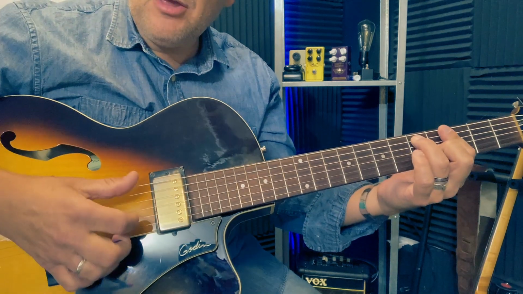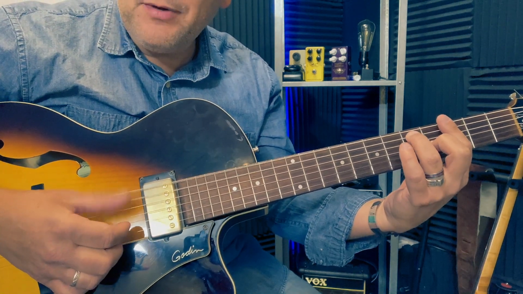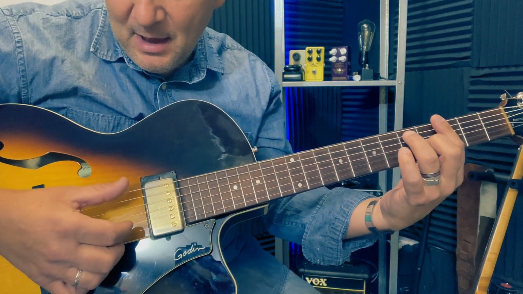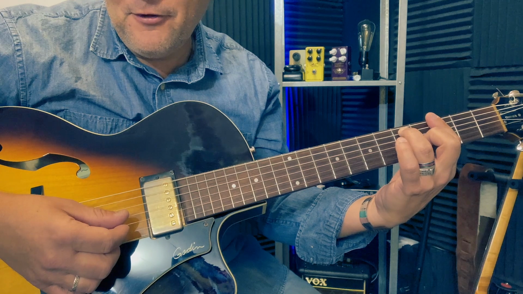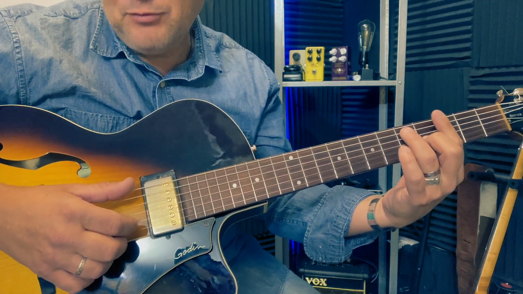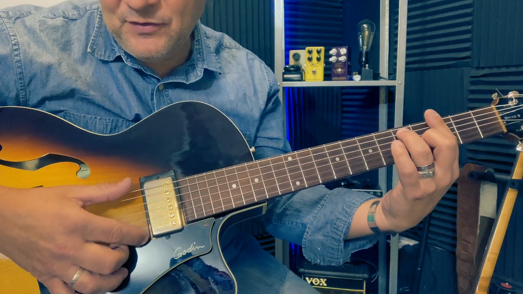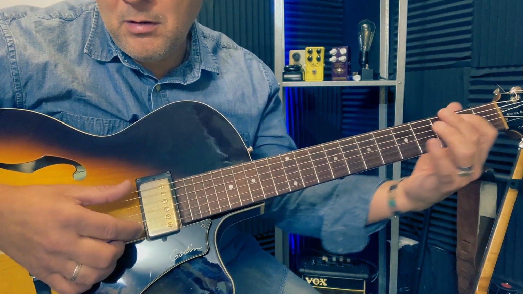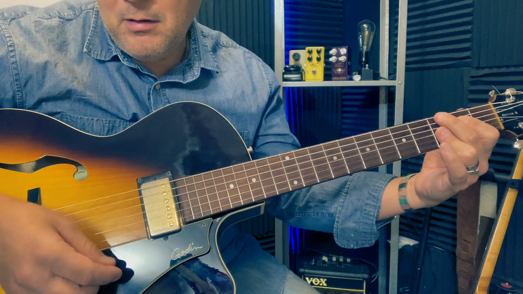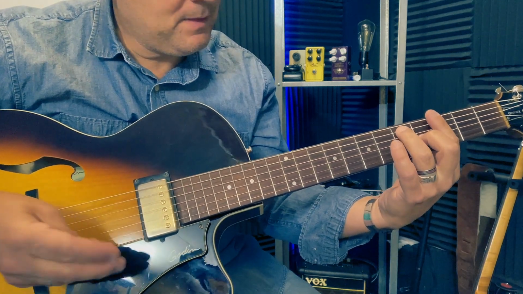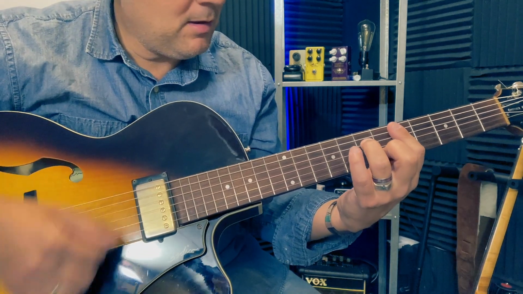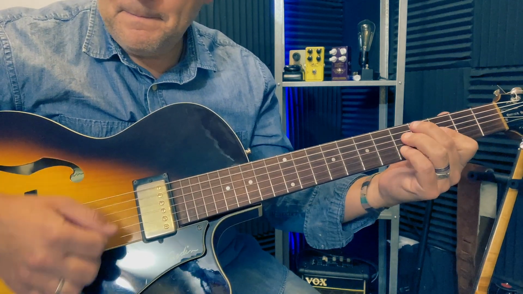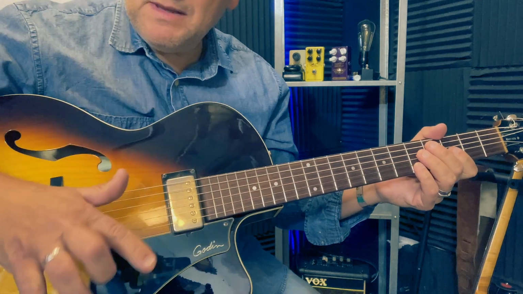Actually what I do is on the 1 and the 3, I play strings 6, 5, and 4, and on the 2 and 4, which are the strong beats, I play the full strings. So, with the pick. But just keep it simple here.